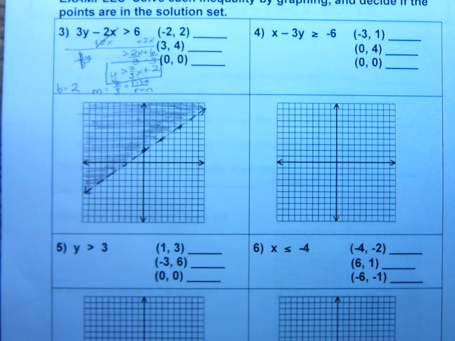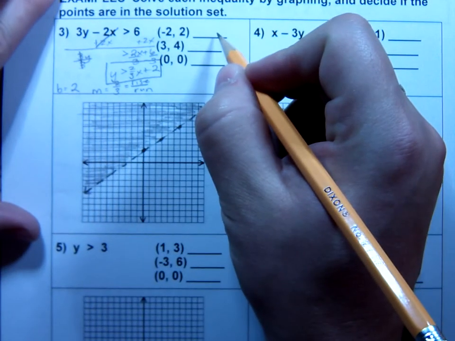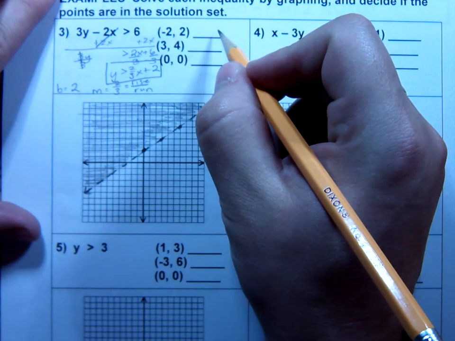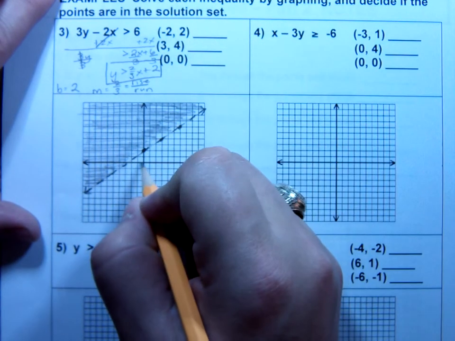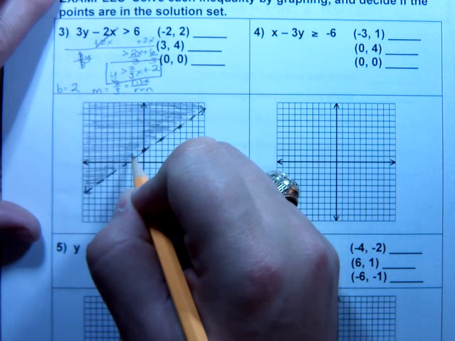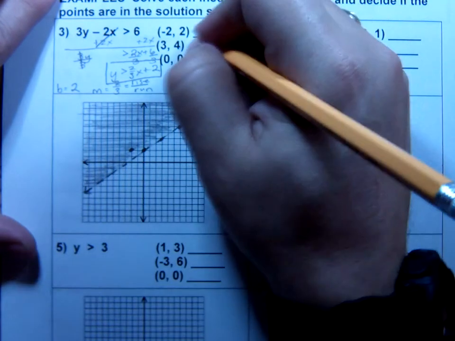Now I want to determine if these points are part of the solution. So all I'm going to do is graph the points. So go to -2 over, so -1, 2, and up 1, 2. There's the point. Is it part of the shaded area? It is, so yes, it is a solution.